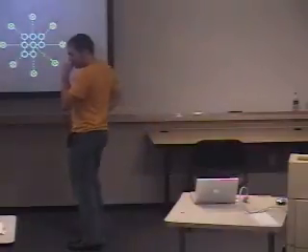Say regular tree, do you mean at the root it has degree delta minus 1 and delta everywhere else? Or do you mean... No, it has delta at the root too. The root has delta neighbors too, degree delta. Yeah, it's a regular graph.